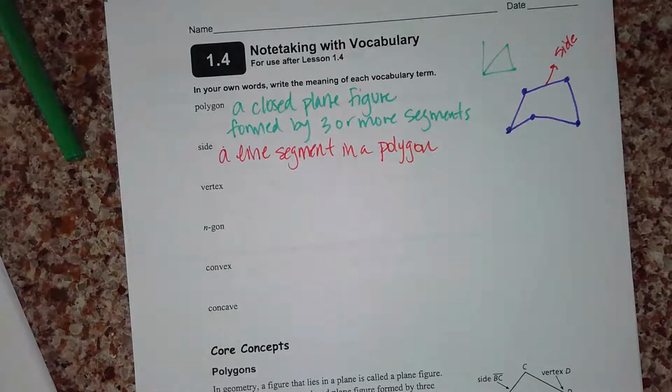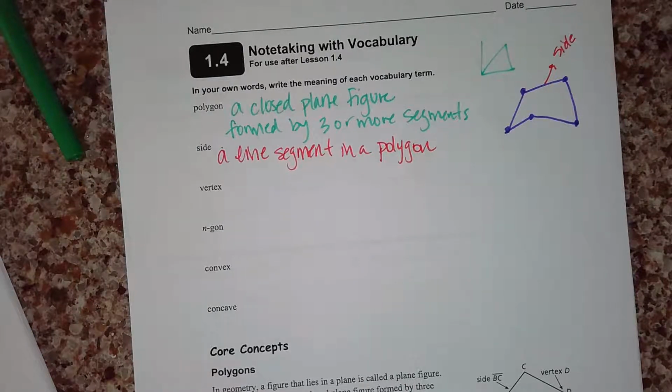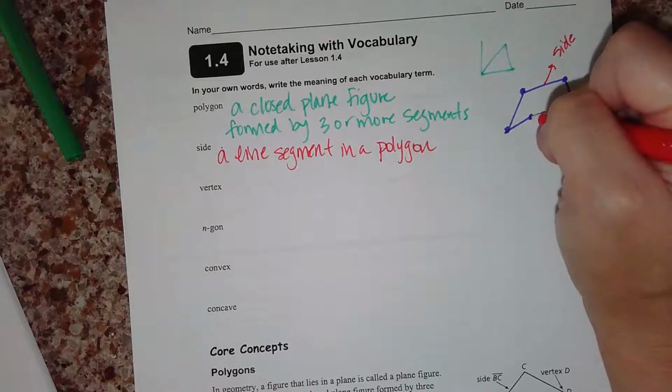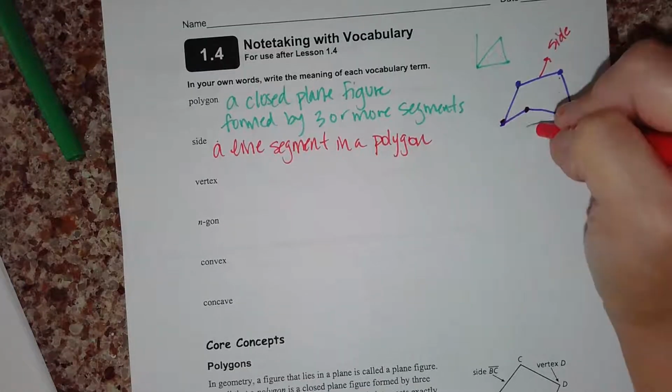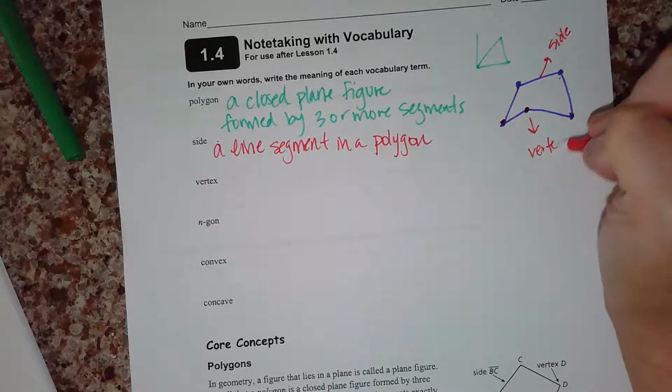A vertex is where 2 line segments connect. It's the point at which they meet, and that point is called a vertex. There are 1, 2, 3, 4, 5 vertices on this example. So this is what we call a vertex.